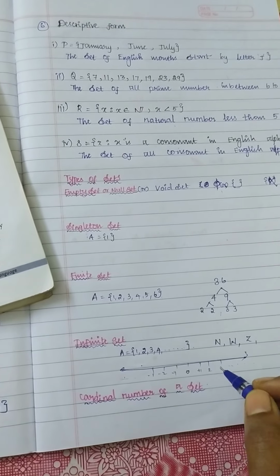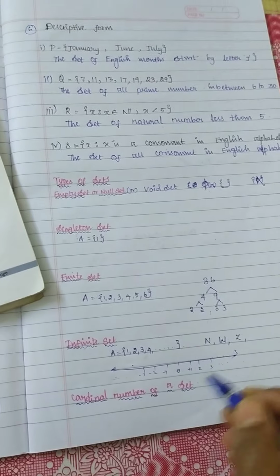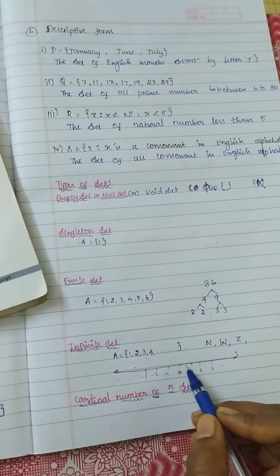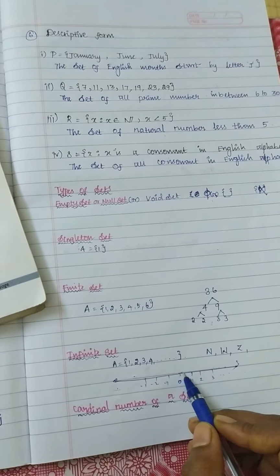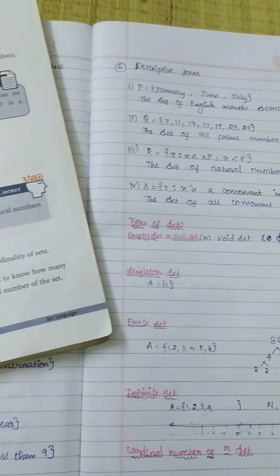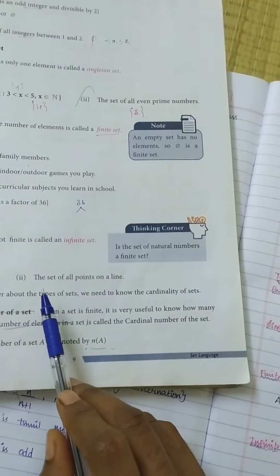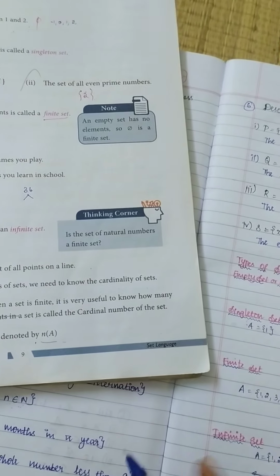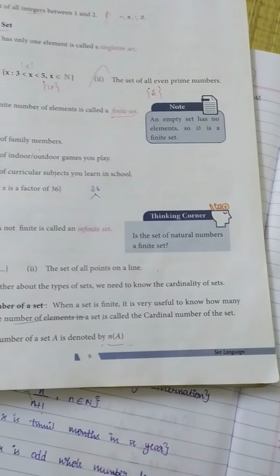And in between two numbers also, 0 to 1 also, I am having lots of numbers. I don't know the end. So that's why they mention a set of all points on a number line means I am having an infinite number of points. That's why it is an infinite set.